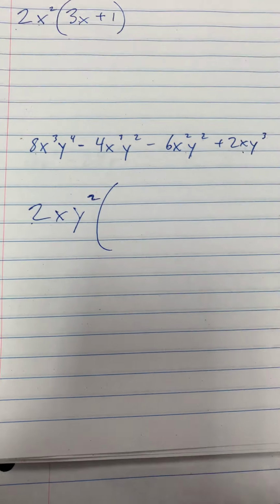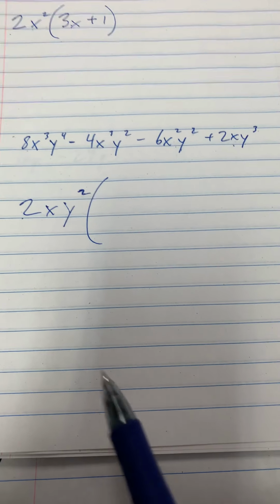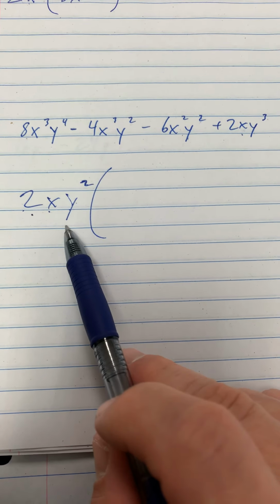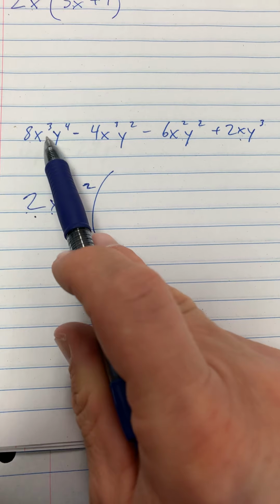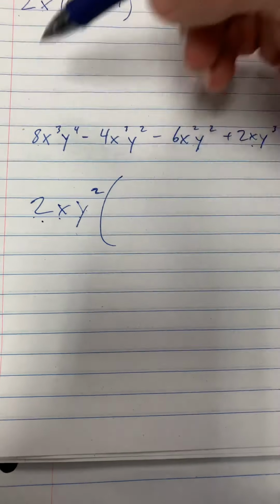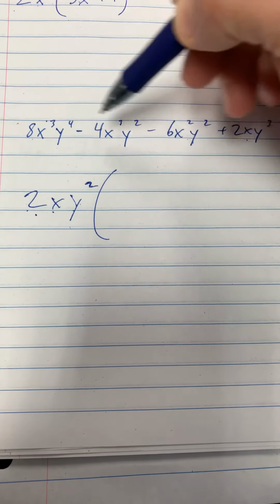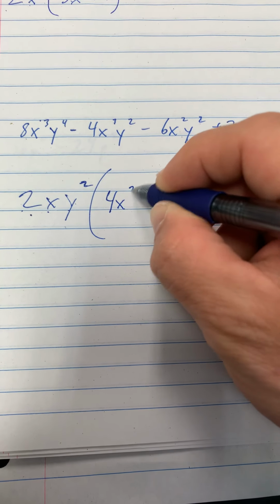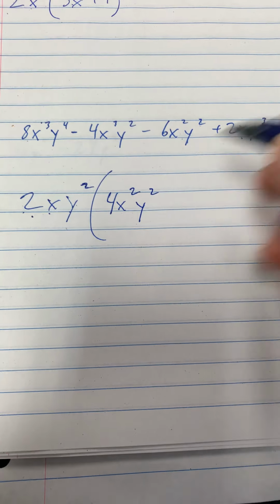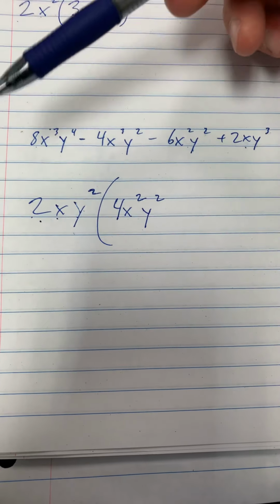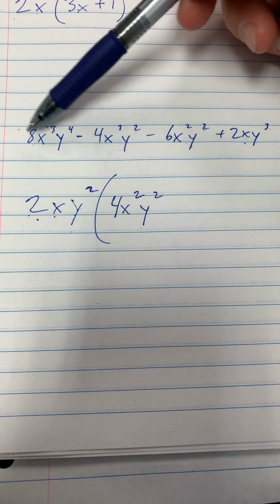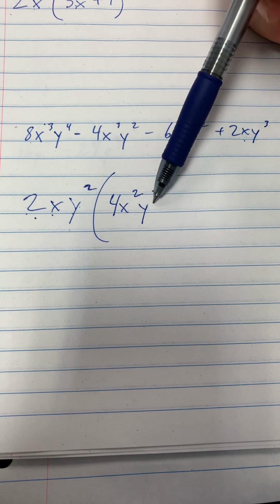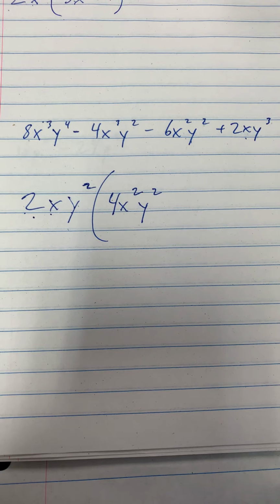Now I'm going to put my parentheses here, and I'm going to ask the question: 2xy squared times what gives me 8x cubed y to the 4th? We're always going to start off working from left to right. Well, it's going to be 4x squared y squared. Check it: 2 times 4 gives me 8. x times x squared gives me x to the 3rd. And y squared times y squared gives me y to the 4th.